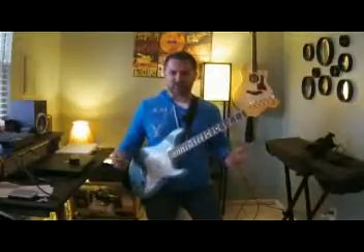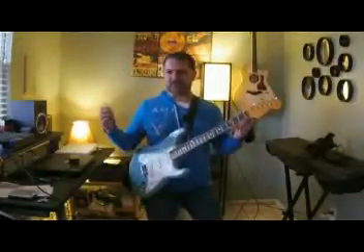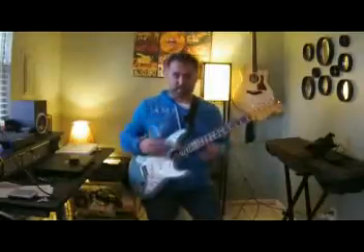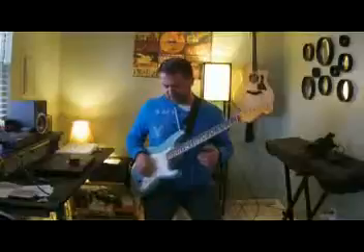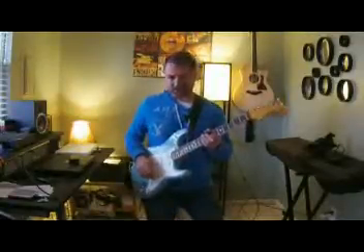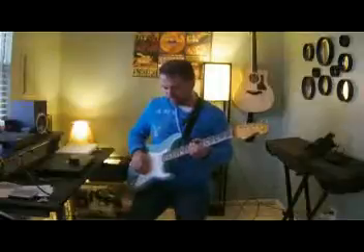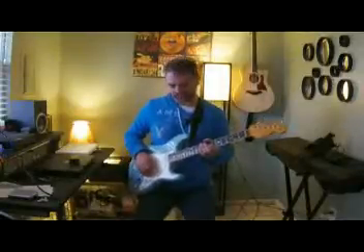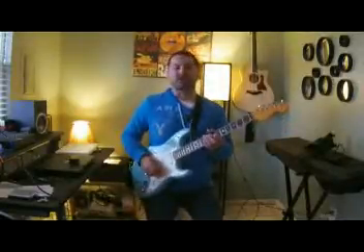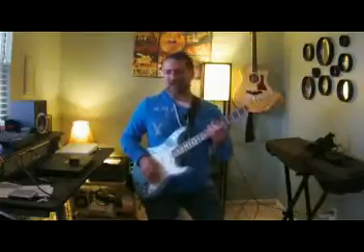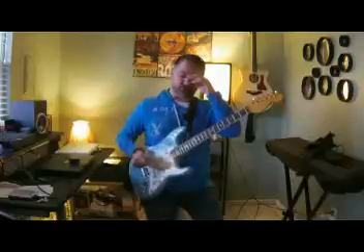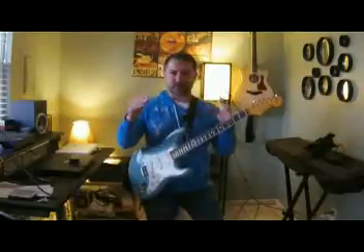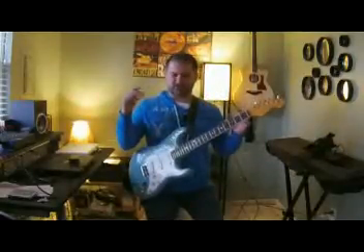Sometimes it's called the natural numbering system, but that's just another way of writing out the number system. I'm going to go to a cleaner tone to help demonstrate stuff here. The number system is a tool where, for whatever key you're in, you can number the chords in that key, and you can figure out which ones are supposed to be major and minor.